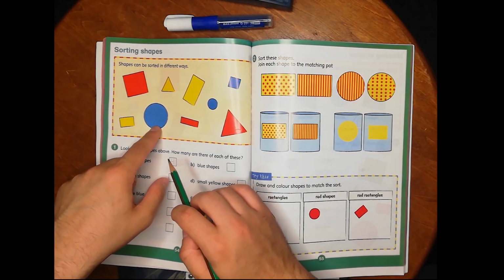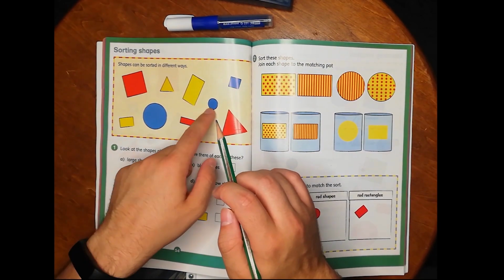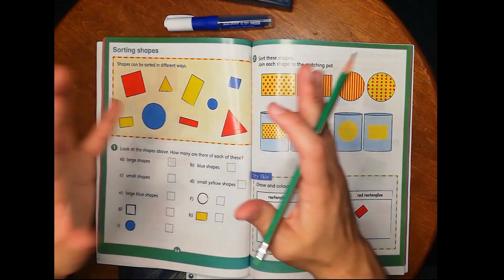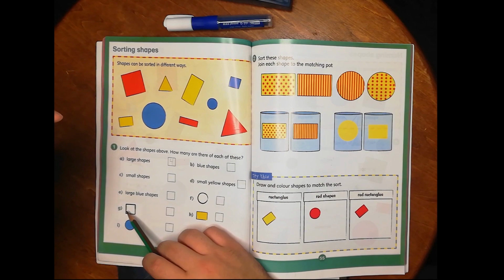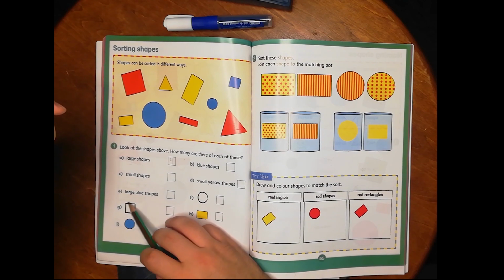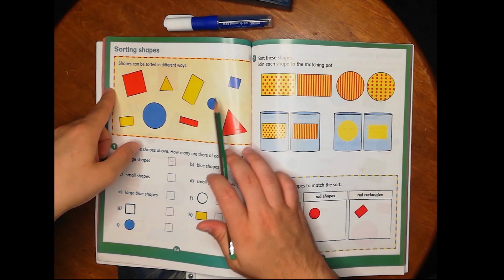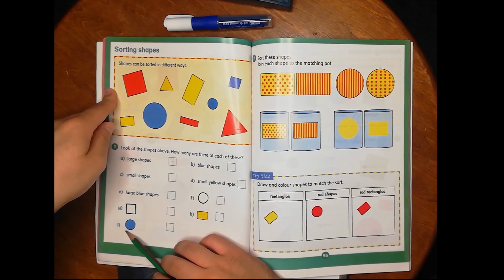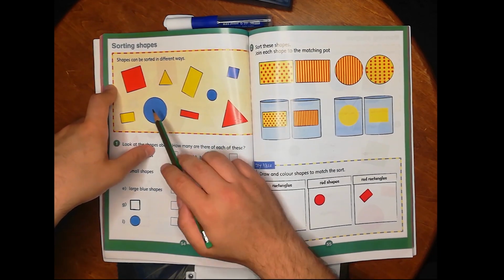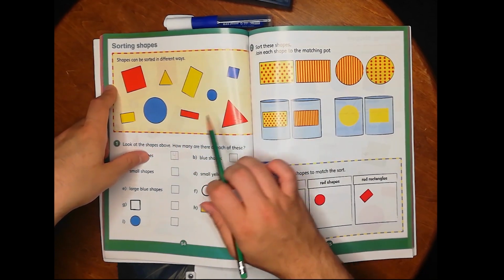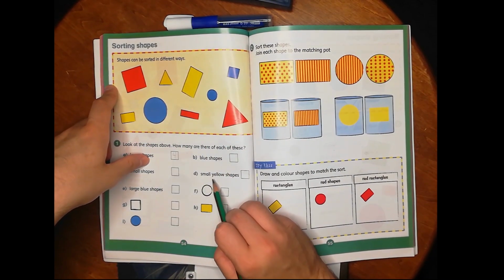So what color are these shapes? Blue. So large blue shapes. Here we have, what is this? A square. So how many squares do we have? Circles. How many circles do we have here? Blue shapes. How many blue shapes do we have here? Small yellow shapes.